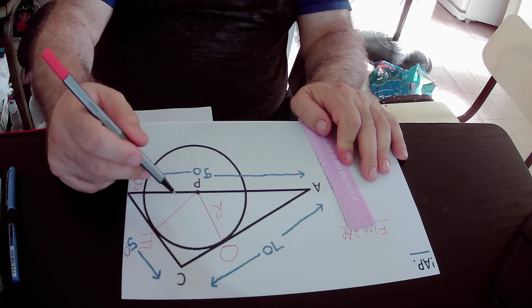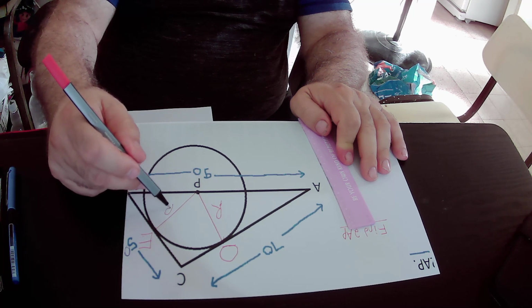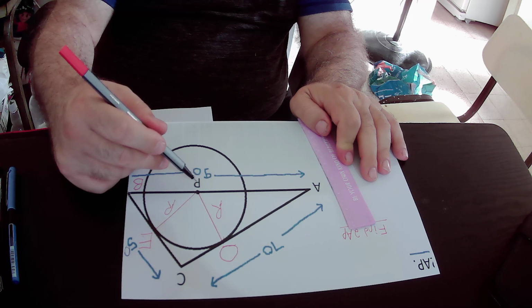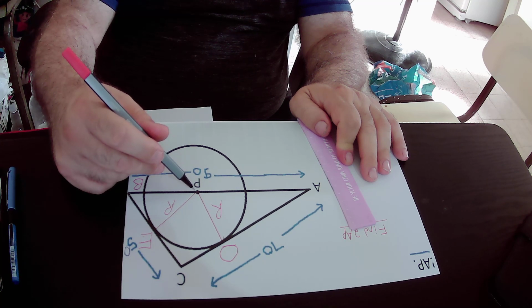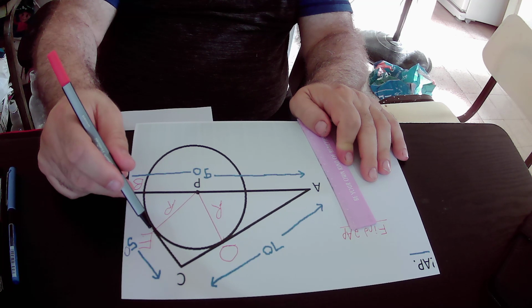For the same reason, we will call it R. Because it exits from point P, the center of the circle, and ends at point E, a point on the circle.